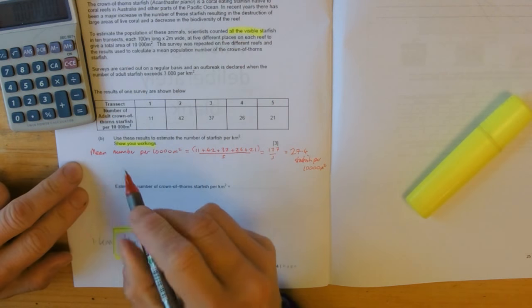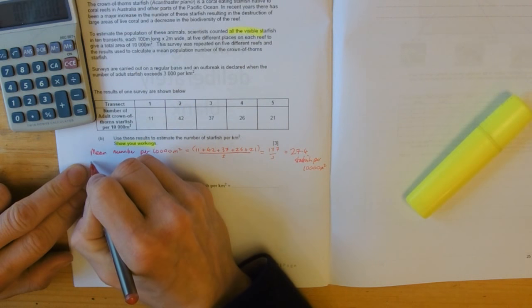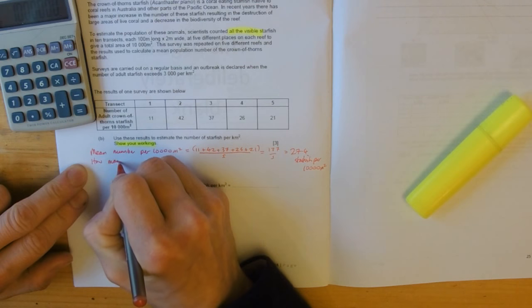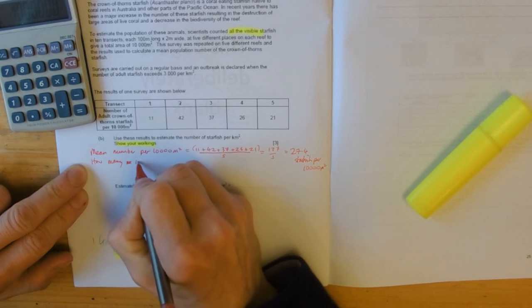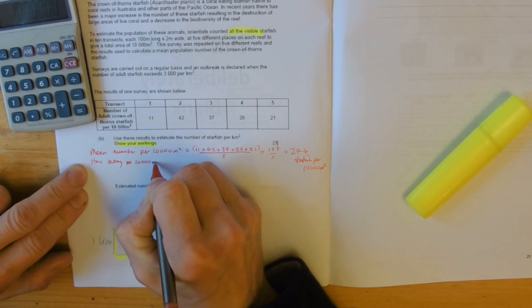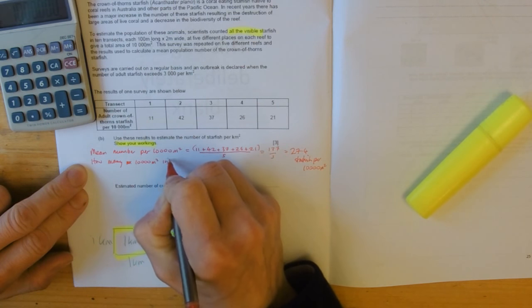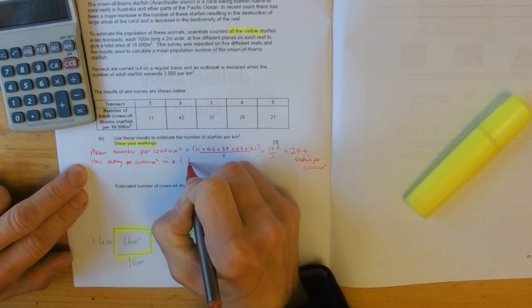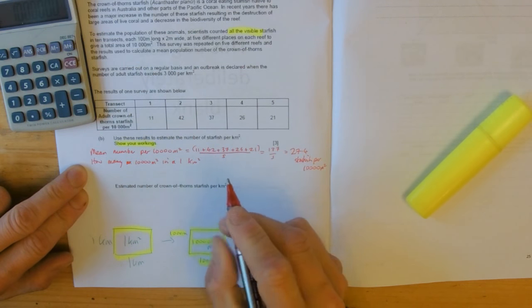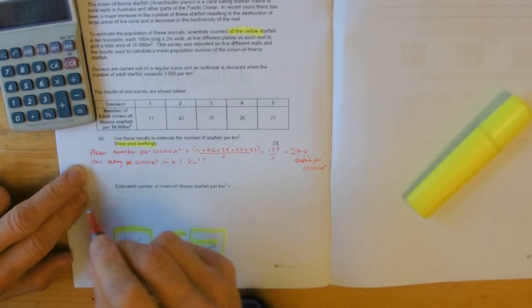So how many 10,000 meters squared in a 1 kilometre squared?